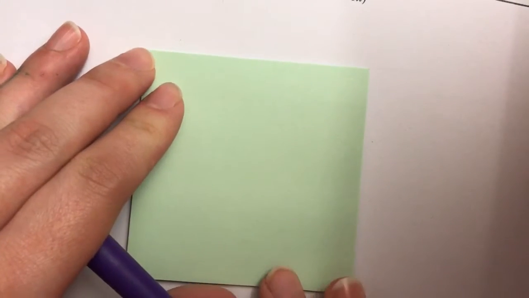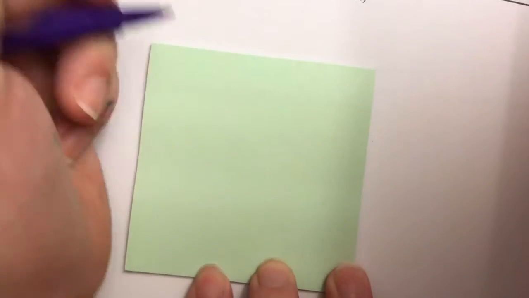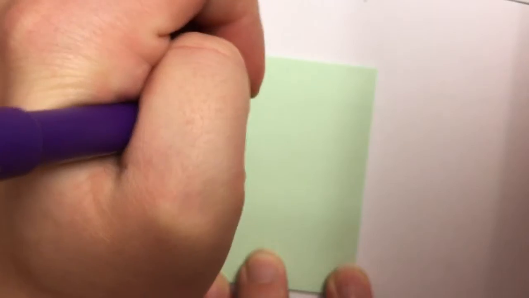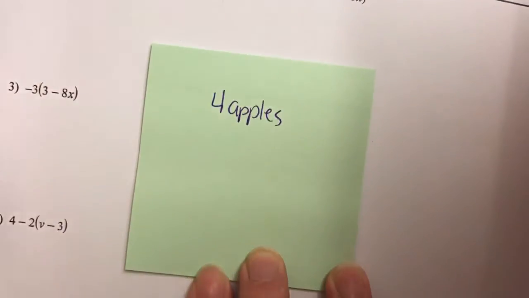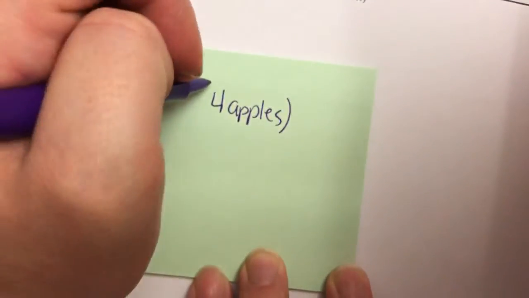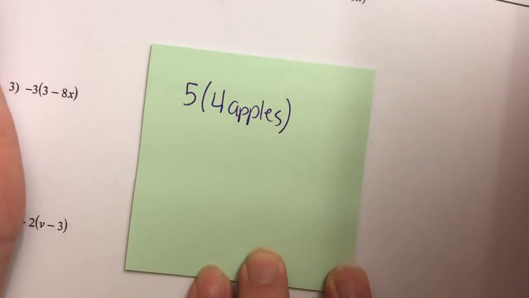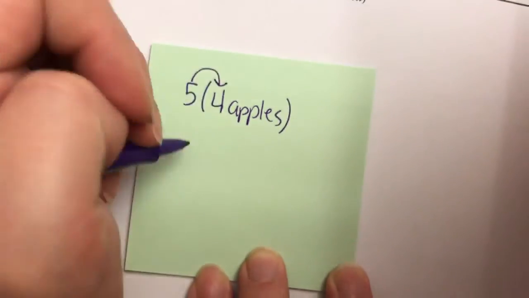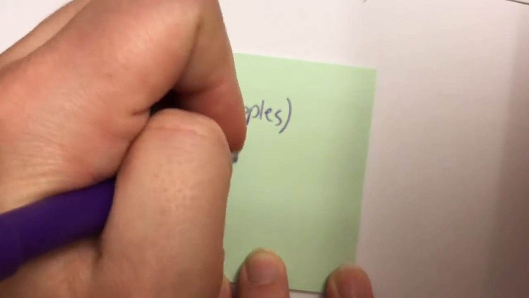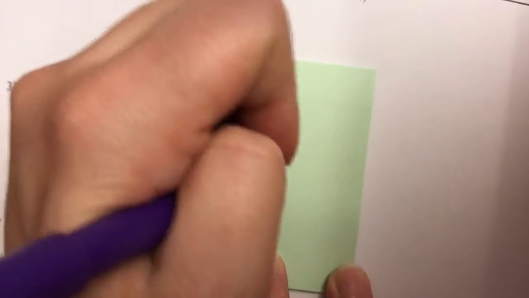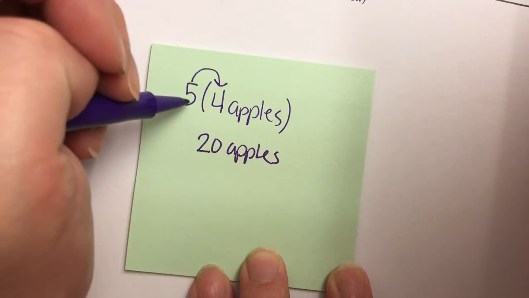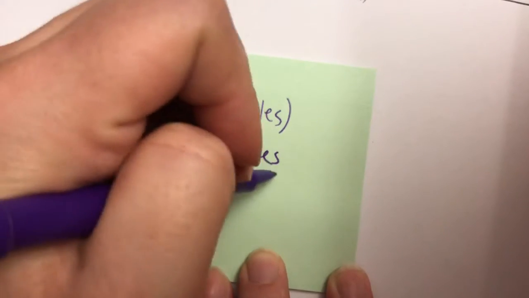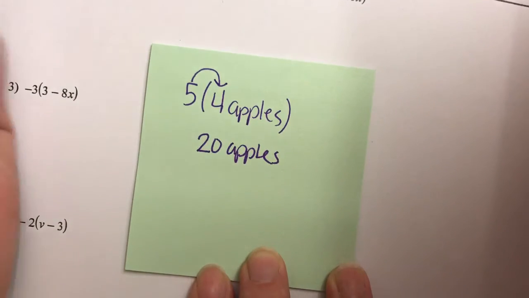So if I wanted to say that I had a box of 4 apples, I would have 4 apples. But if I had 5 boxes of 4 apples, then how many apples would I have total? I'd have to multiply 5 times 4, and that's 20 apples. So basically distributing means that we are going to multiply the thing on the outside of the parentheses by the thing on the inside to make sure we have a full count of what we're looking at.